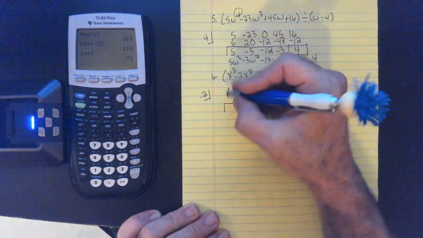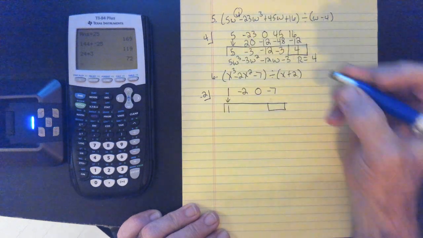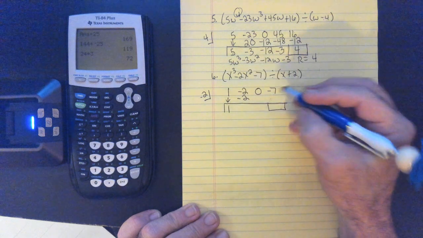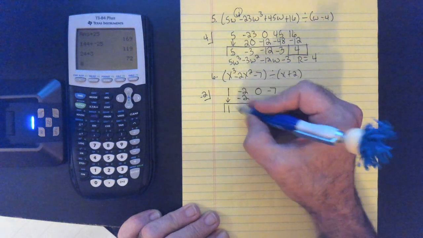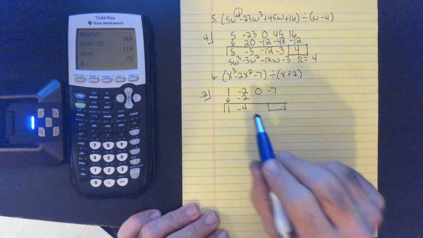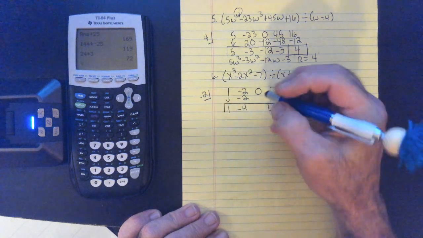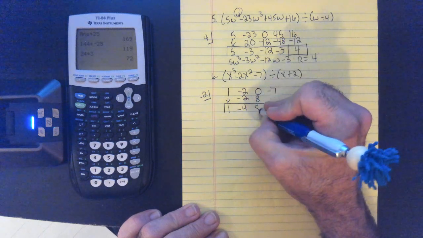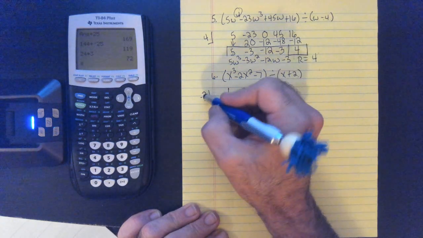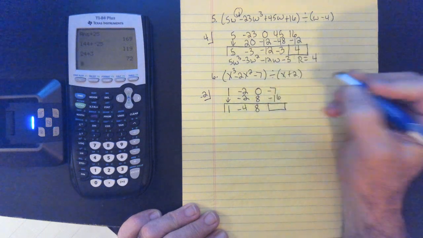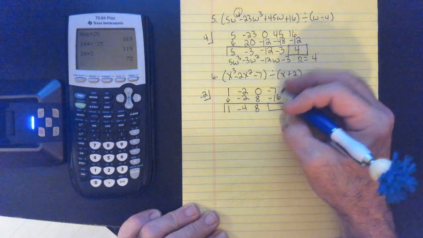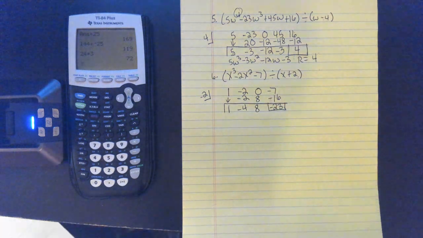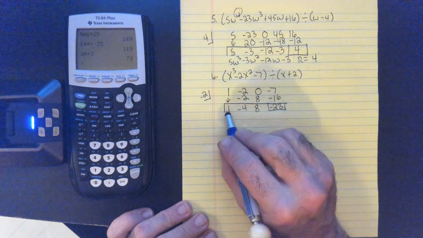Alright, y'all, once again, the first number comes straight down. Then 1 times -2 is -2. -2 plus -2 is -4. -4 times -2 is +8. 0 plus 8 is 8. 8 times -2 is -16. So on this one, -7 and -16 give me a remainder of -23.